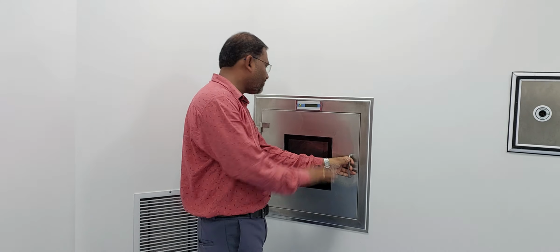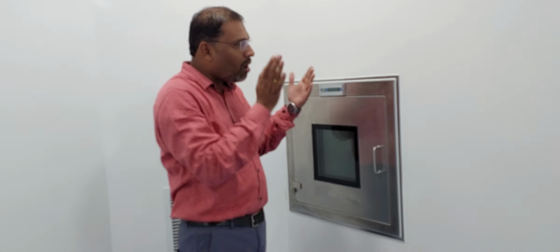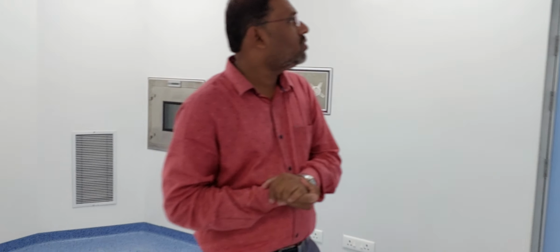I have to close it, right? And from the outside you have to place it and open, and then only you can open the door. That means the outside area gets isolated from the OT. That's why such a pass box is available inside the modular OT. Right. So this is nothing but basic things related to the modular OT.